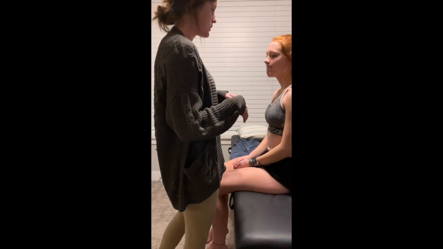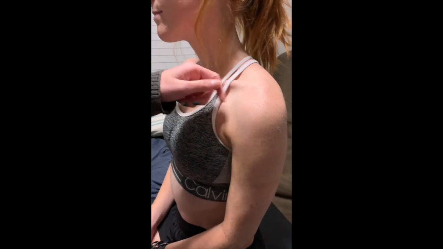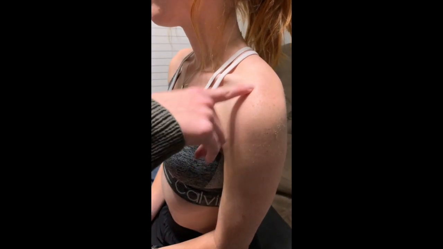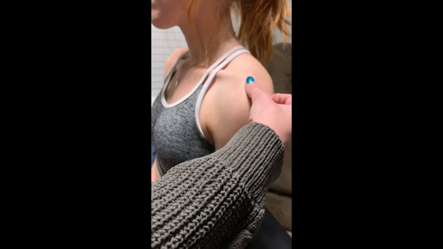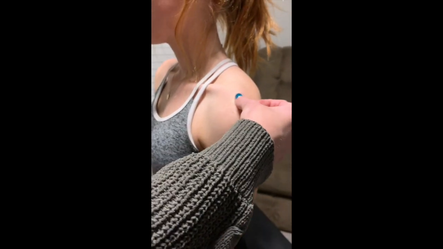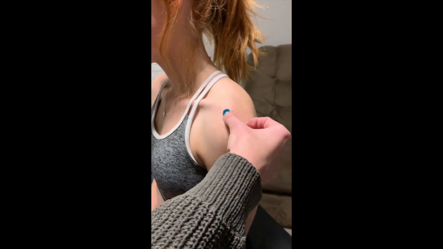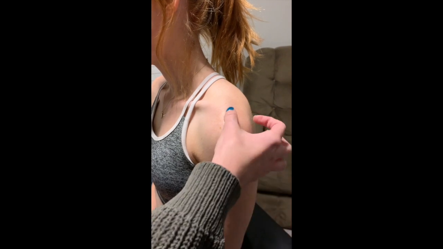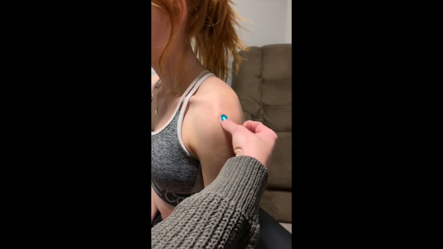Perfect. So the first thing I'm going to palpate is the AC joint. So I'm going to follow her clavicle out and see where the clavicle meets up with the flat surface of the acromion process. Right there is going to be the AC joint. That's an important structure, so we can see a shoulder separation there, or we can look for some other musculoskeletal injuries there.